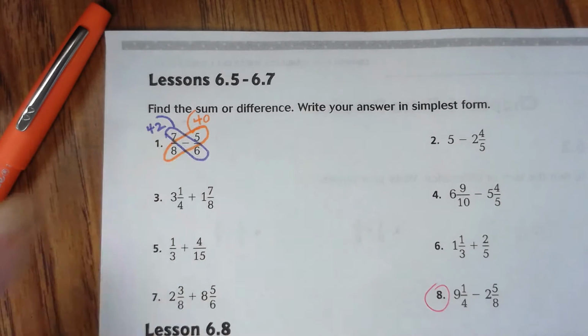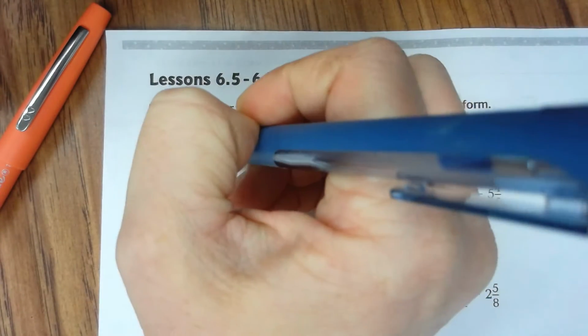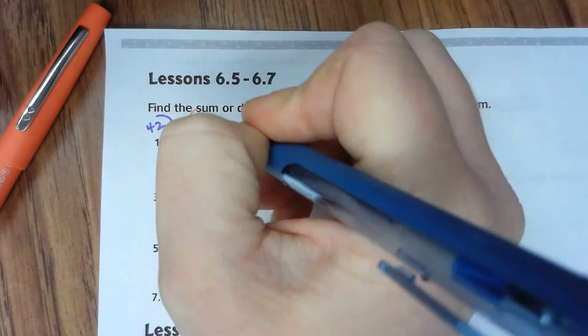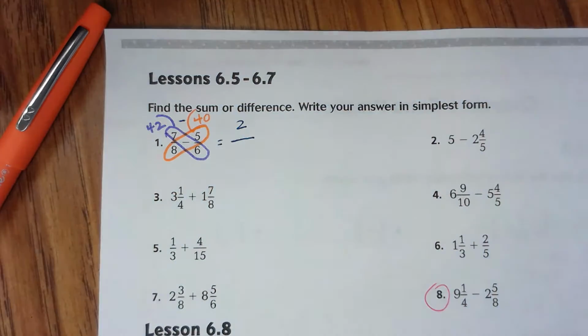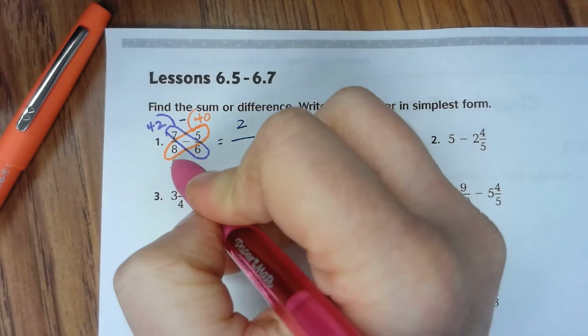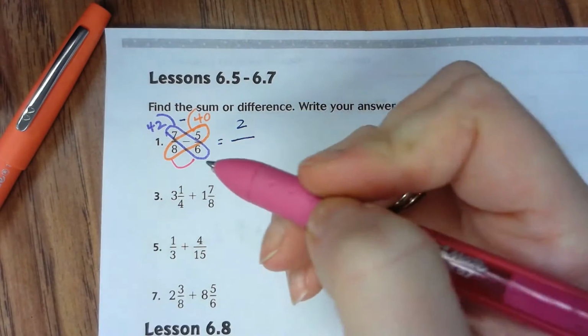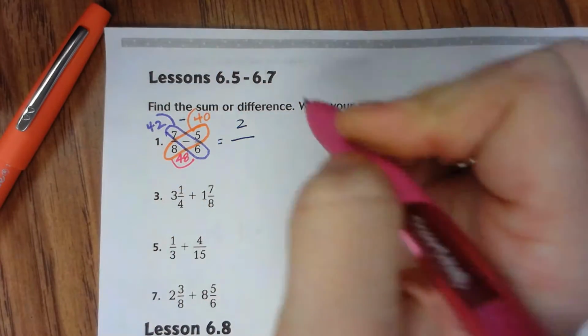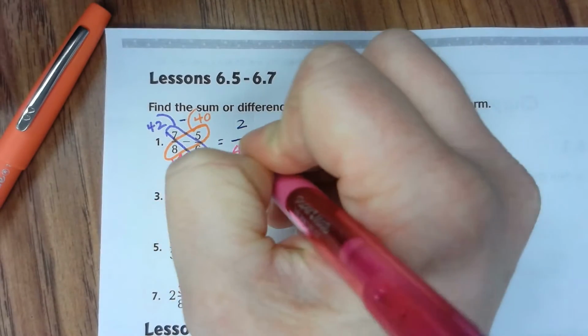Subtraction. So between the antennae of the butterfly, we are going to be subtracting to get our new numerator. 42, take away 40 is 2. Now, to get my denominator, this is where I look at the body of the butterfly. Down here, I have 8 times 6. 8 times 6 is 48. So I have 48 there, and 48 will be my denominator.